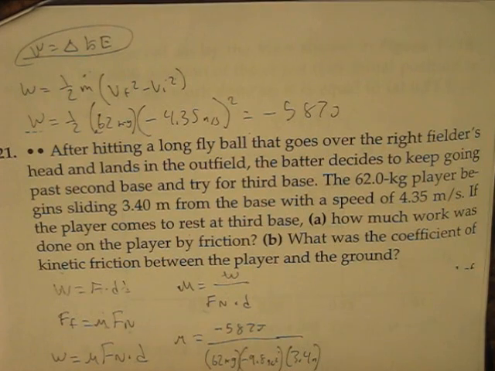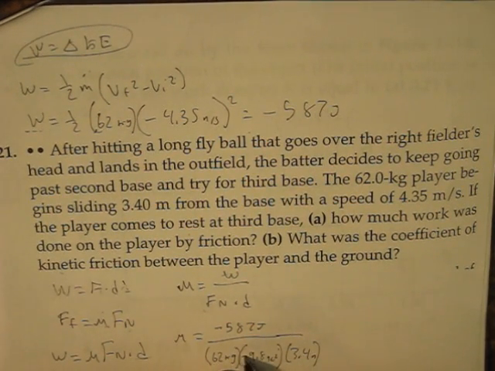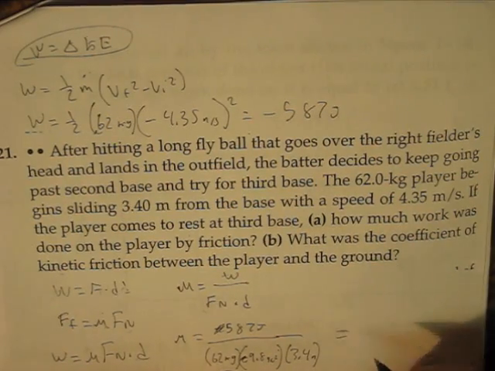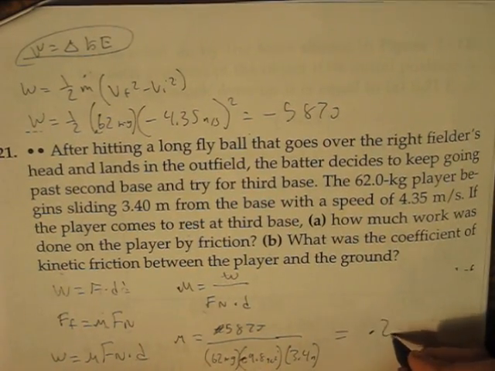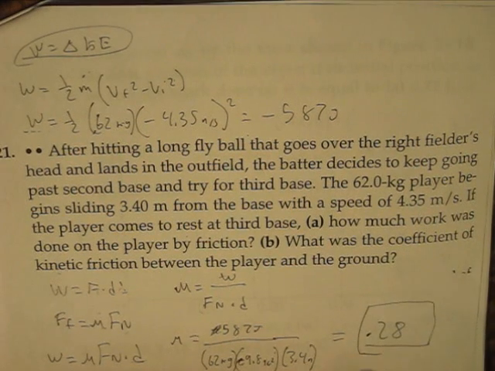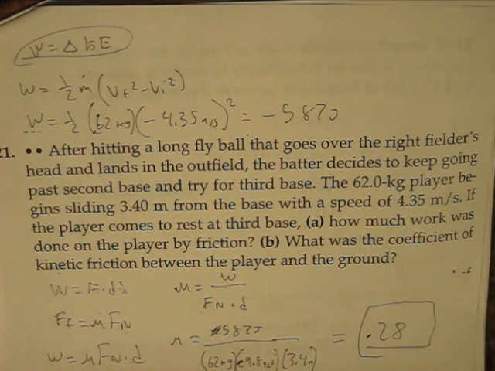And the coefficient of friction is always positive, so that's why we have this negative right here and this negative, so they're going to cancel out. So the coefficient of friction is going to equal 0.28, and that seems reasonable. That seems like a good amount for sliding on dirt, and that's just work and friction.